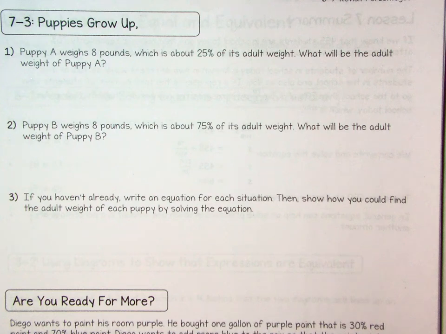Right, moving on to activity 7.3. Puppies grow up. It's kind of happy because it's puppies, but it's kind of sad because they grow up. All right, so we've got three parts to this problem about puppy A and puppy B.